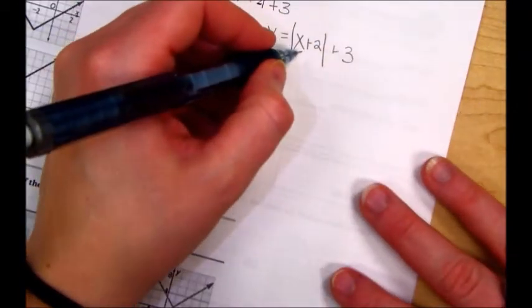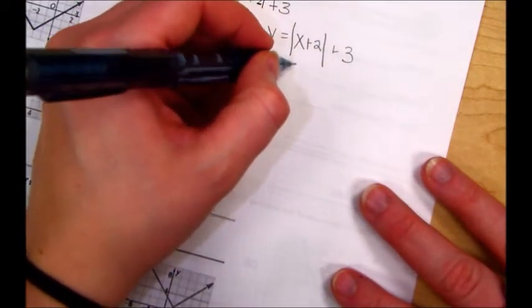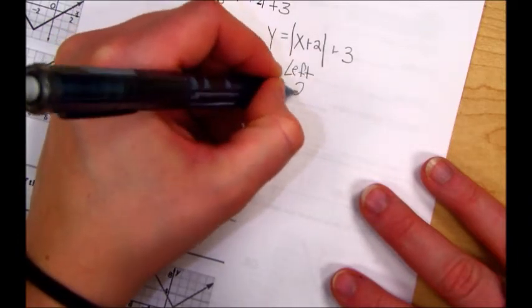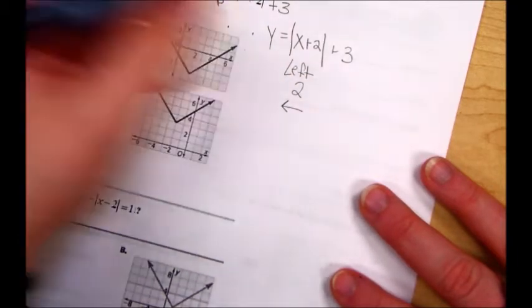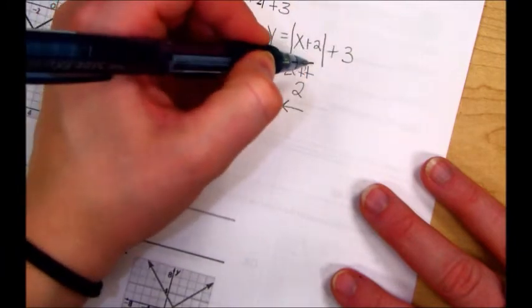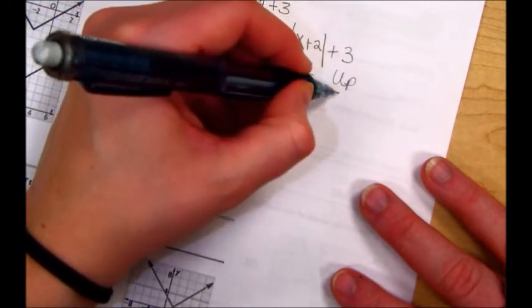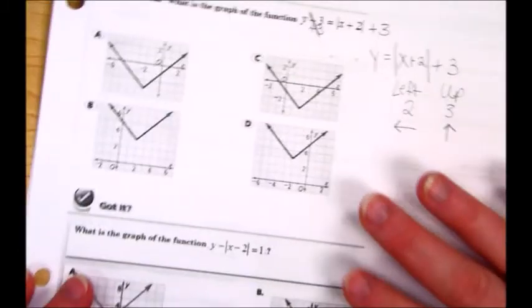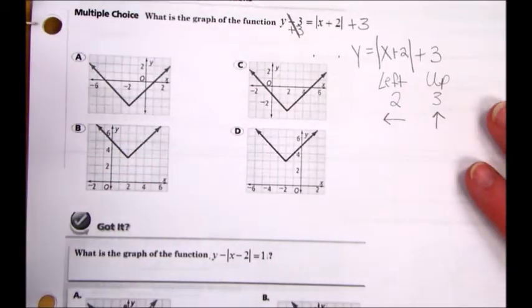The plus 2 on the inside, that means move it left 2 units. So it's going that away 2 units. The plus 3 in the back means it moves up 3 units from the origin. So let's find which graph satisfies that.